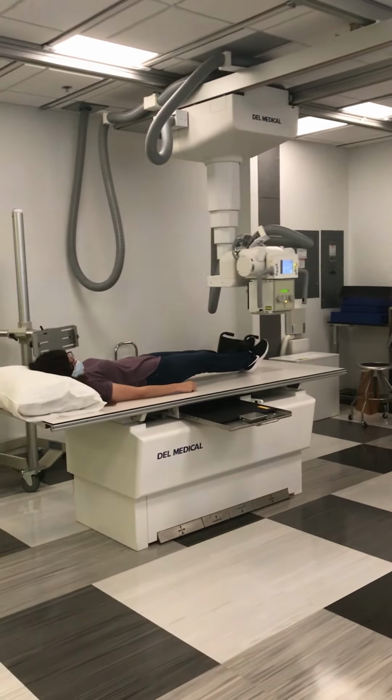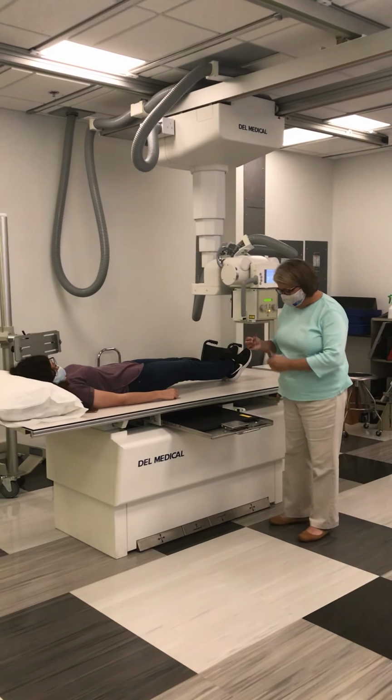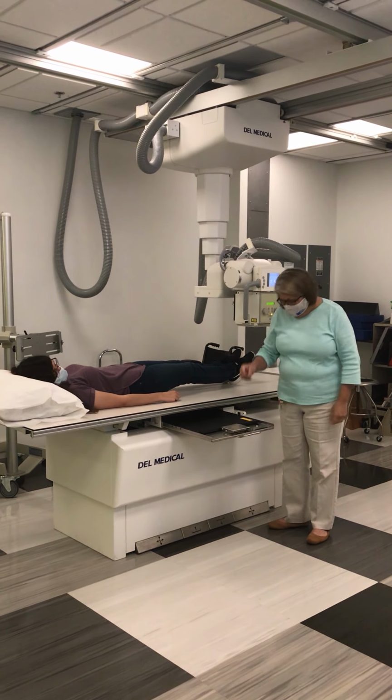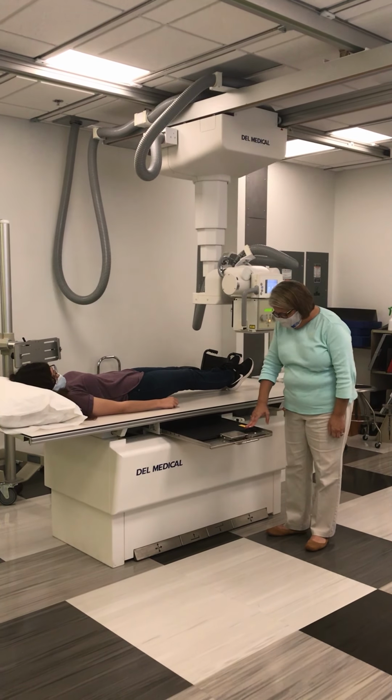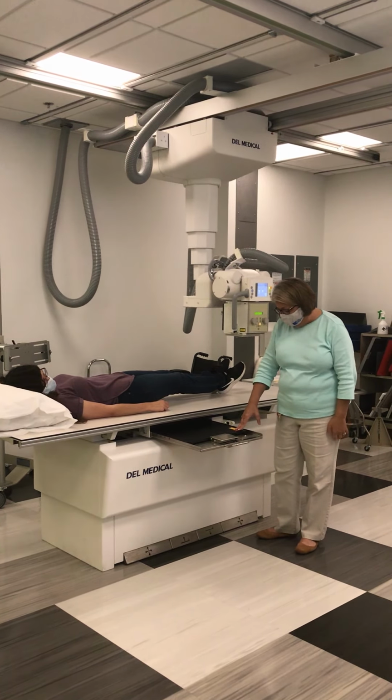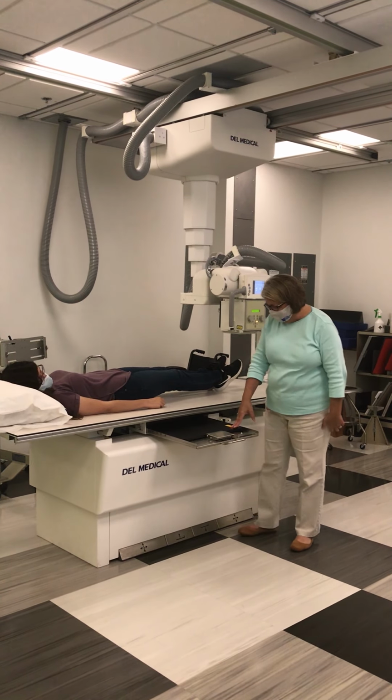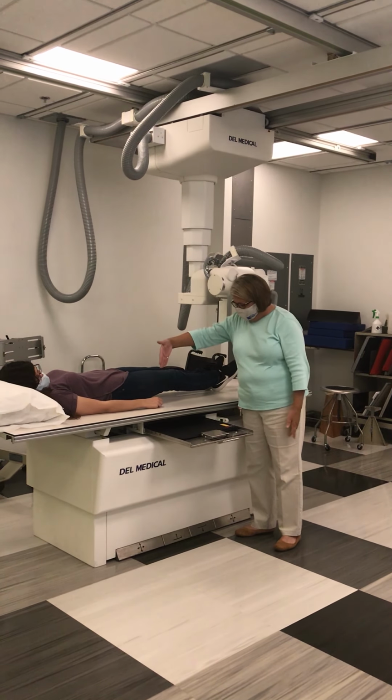Now then, I'm using my right marker for the KUB. I'm placing that right marker inferiorly to the outside edge of the image receptor, and it's going to indicate that this is her right side.